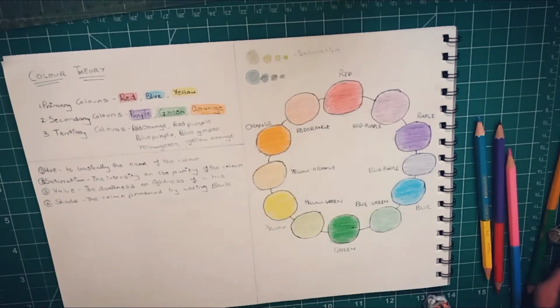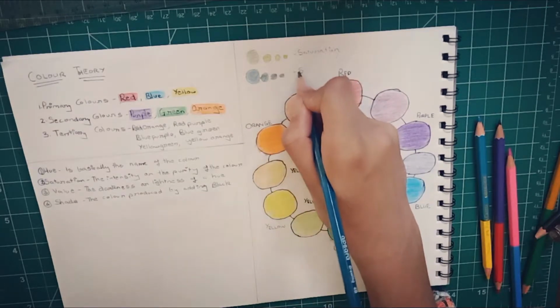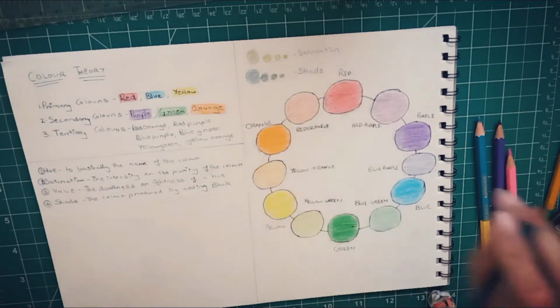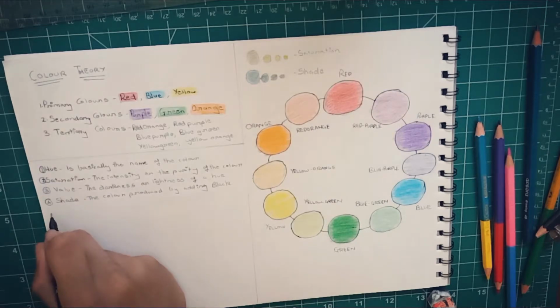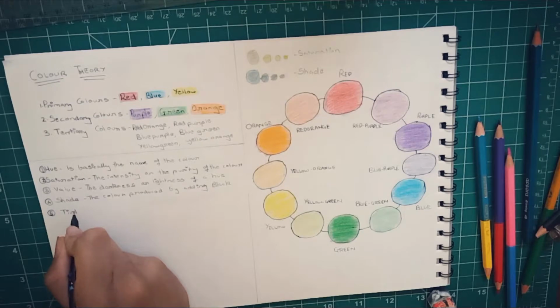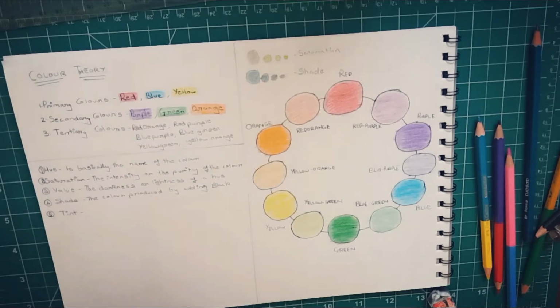Let's write it down. Shade. Now the fifth type of thing is basically the tint. So tint is basically the opposite of shade. In shade, the color is produced after adding black.